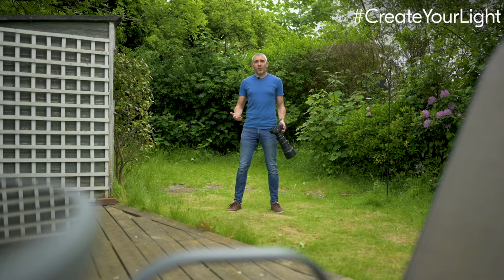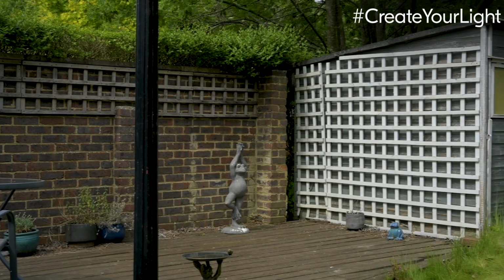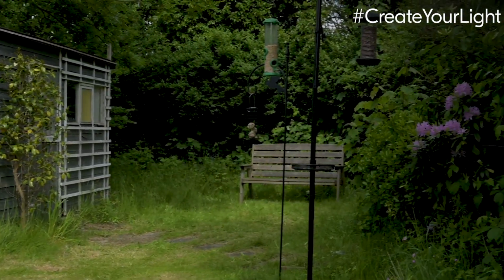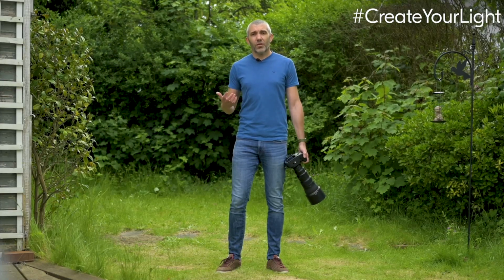As we're all spending a lot more time at home at the moment, this theme is all about wildlife photography at home and celebrating the wildlife found on our doorsteps, in our gardens and maybe even around our homes. Now I'd be willing to bet there's plenty of wildlife in your garden even if you don't realise it.